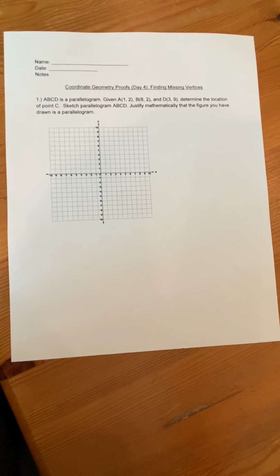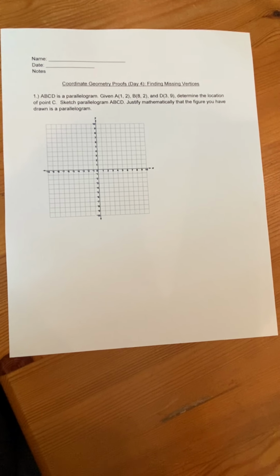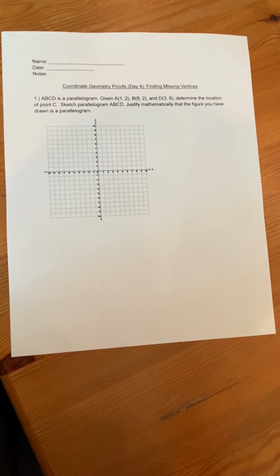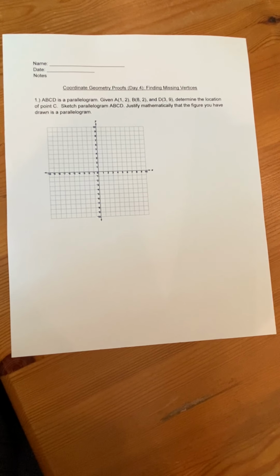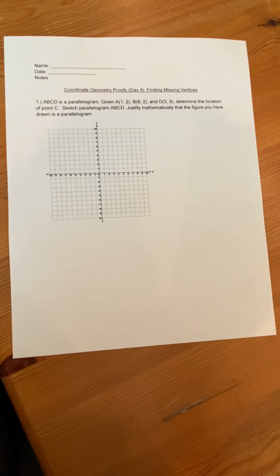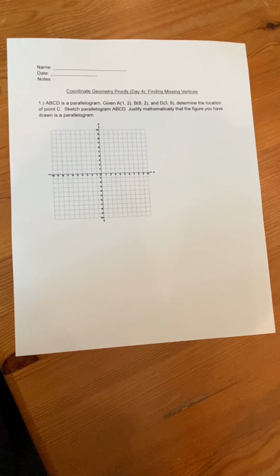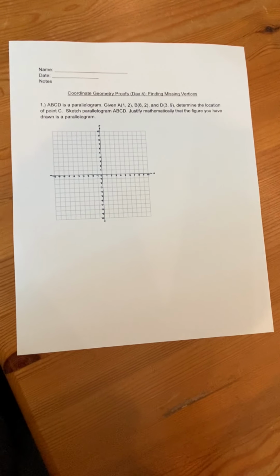So anyway, again, we are now on day 4 of coordinate geometry proofs. And this is a little bit different in the sense that it's going to start off where you are given 3 of 4 vertices. And what you need to do is figure out a 4th vertex to make a special type of quadrilateral. And then you need to justify that you have, in fact, drawn the type of quadrilateral that they told you to create. So let's get started.